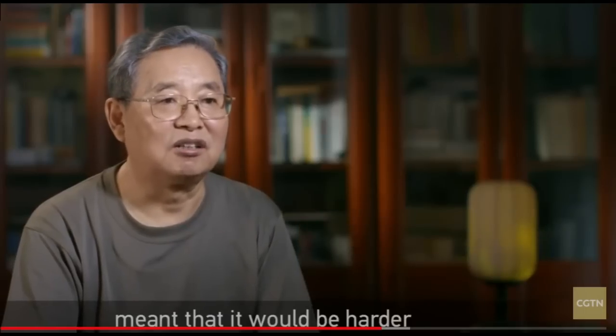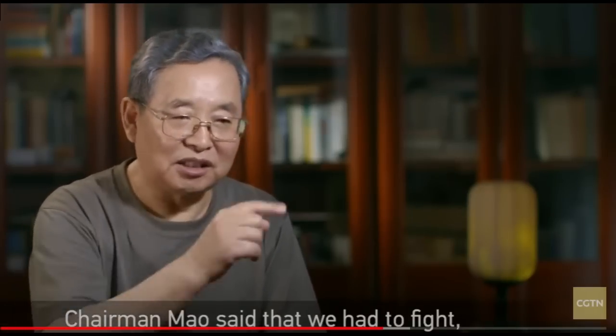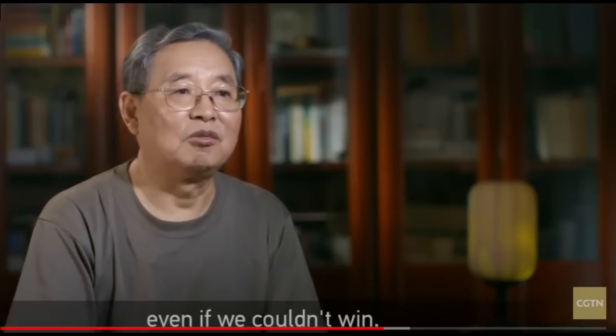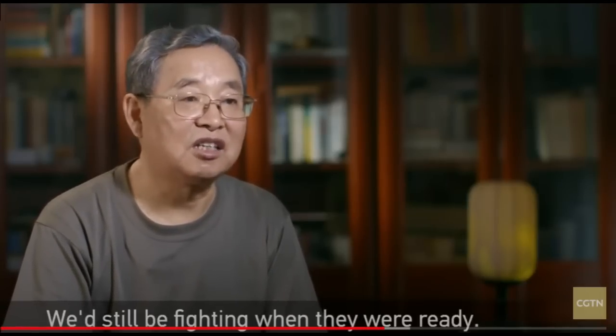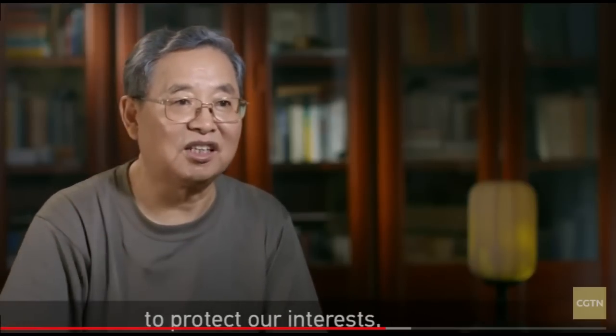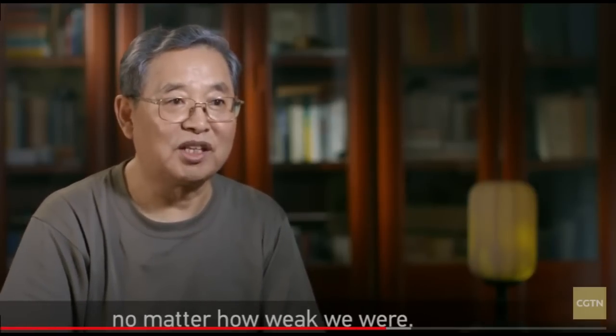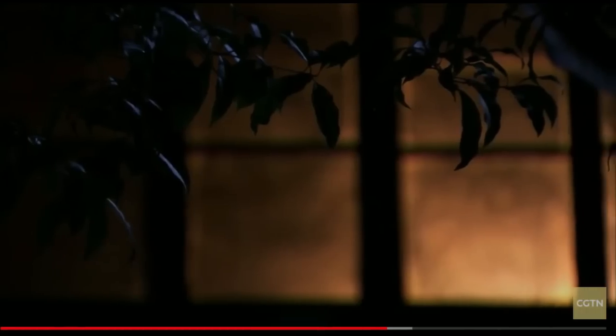So Chairman Mao said at the time that even without air cover, it would be much harder to fight the Americans. However, we had to fight. And even if we couldn't win, we'd still be fighting when they were ready. This showed how determined he was to protect Chinese interests, no matter how weak China was at the time. And they just couldn't sit back and do nothing.